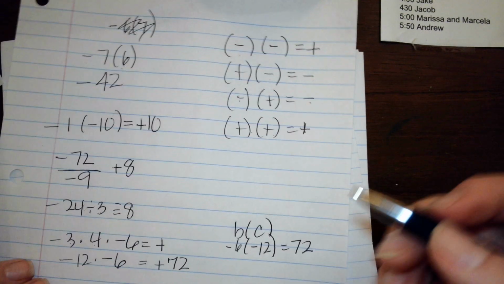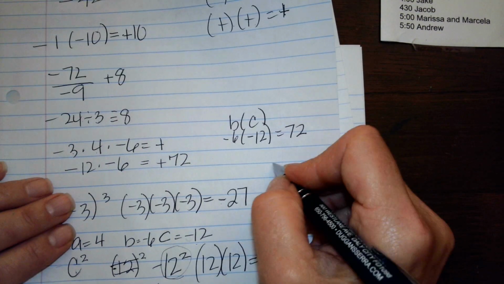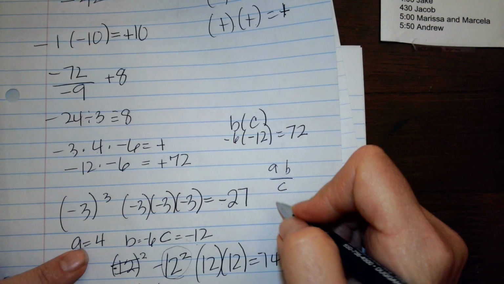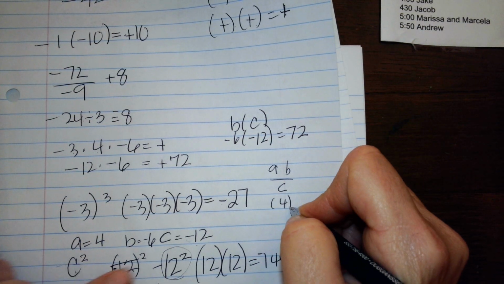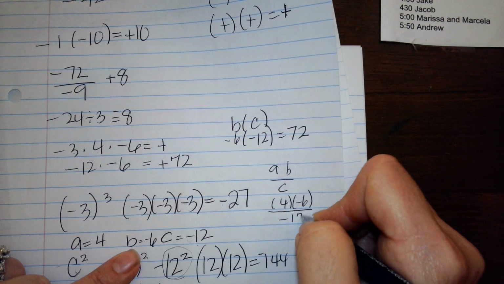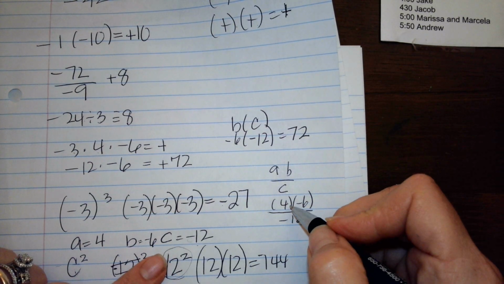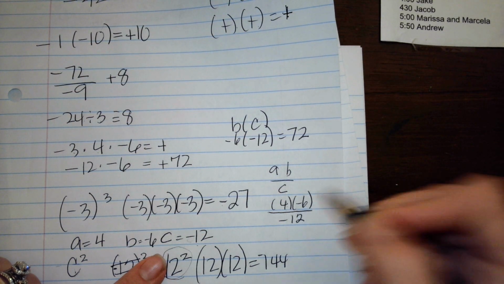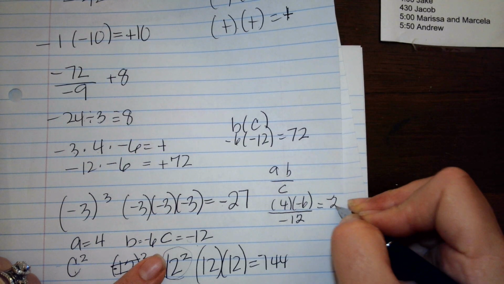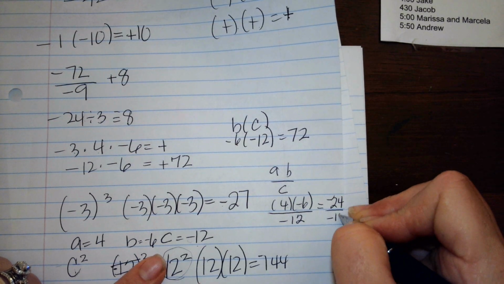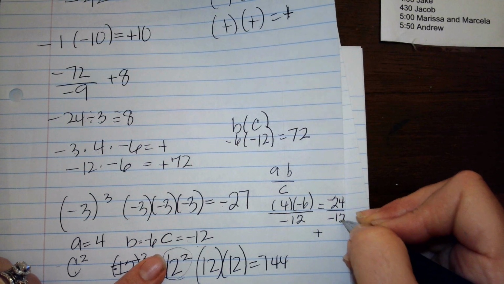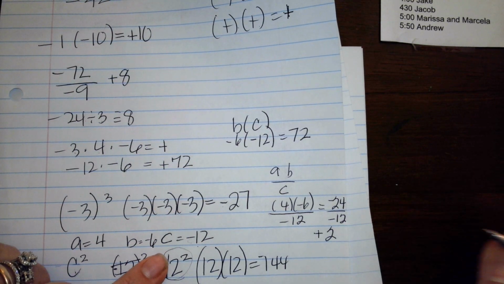Okay, the next one is A times B over C. So A is 4, B is negative 6, and C is negative 12. So we have 4 times 6, and it's a negative, so it's going to be negative 24 over negative 12. 2 negatives make a positive, and 24 divided by 12 is 2.